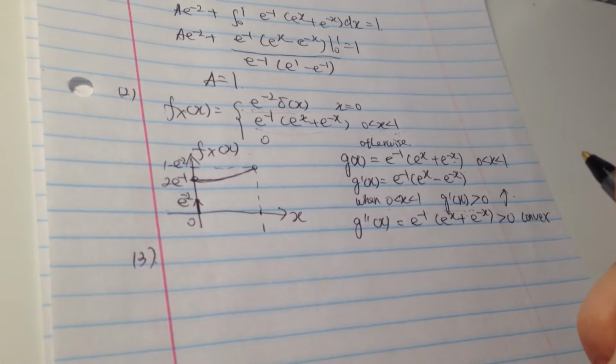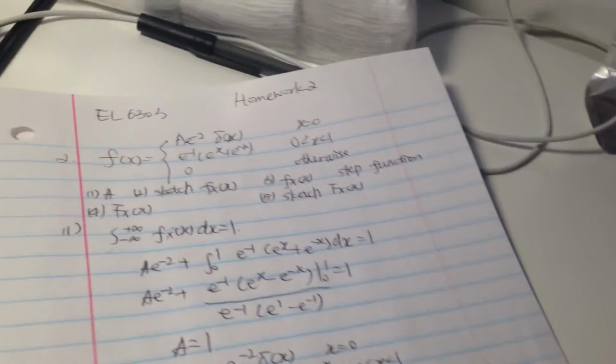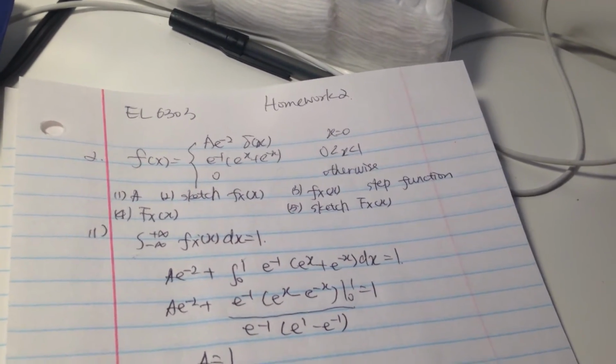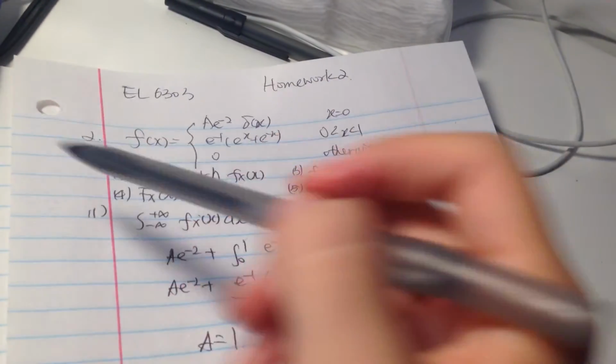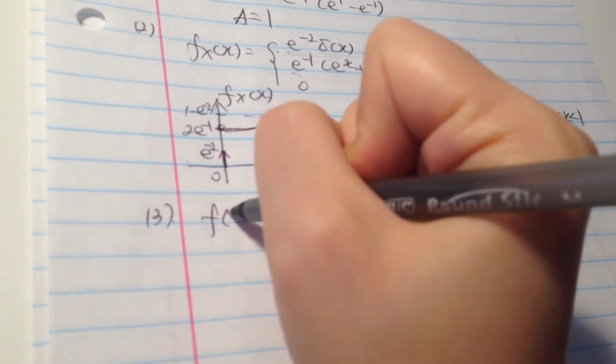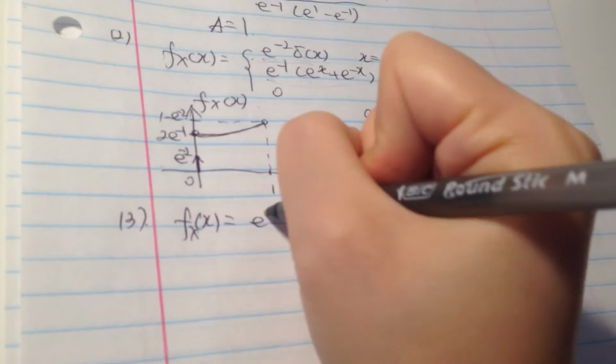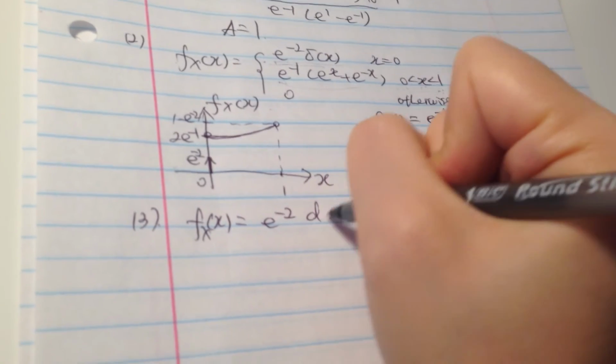In the third problem, we need to write f(x) in one line by using the step function. So back to this again. Obviously, we have already known that a equals 1, so we could write it directly. It should be like this.